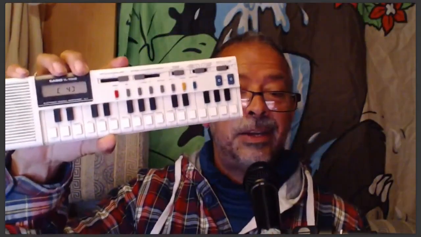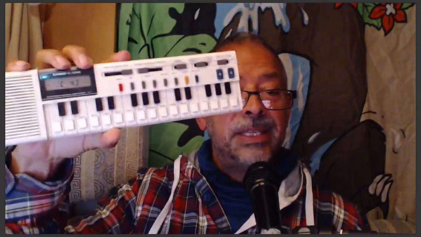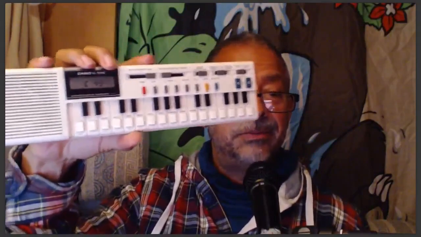Now, all this is basically down to my mum, God bless her, who bought me this little baby when I was 18. And I don't know if you recognize this, but this is the Casio VL tone.